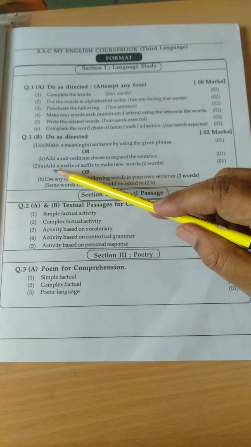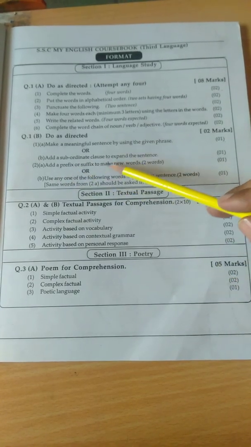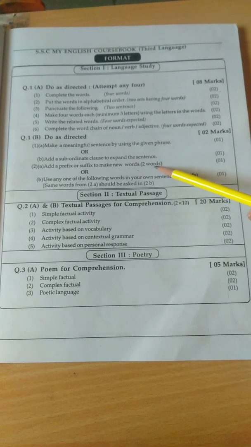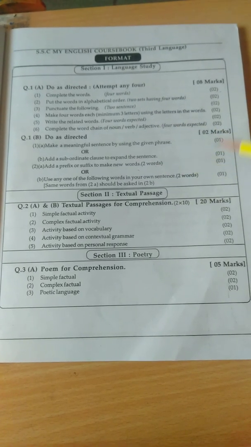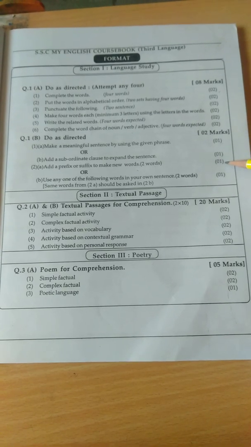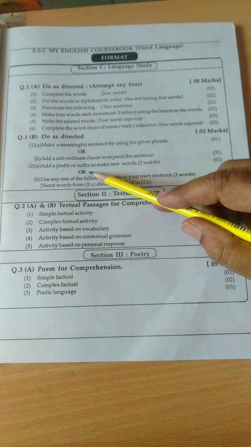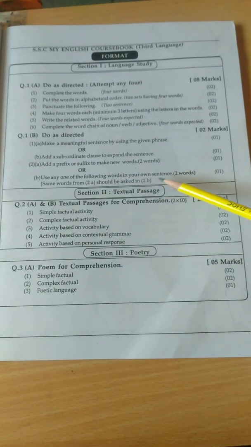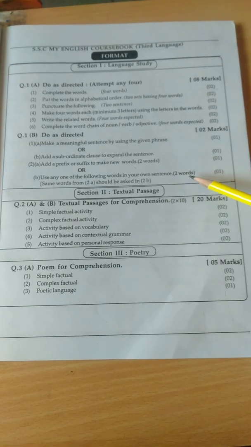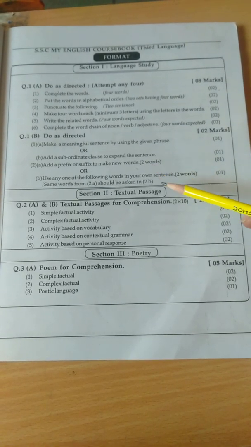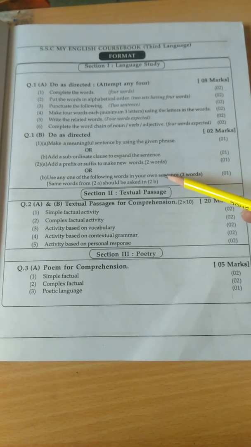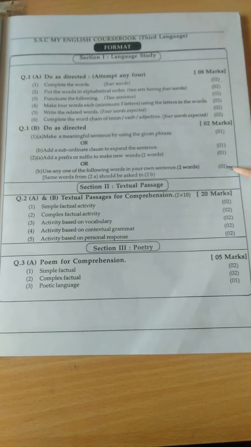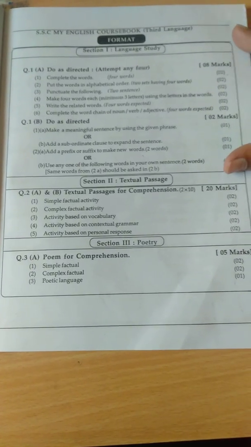Then sub question number 2A, add a prefix or suffix to make new words. 2 words will be given to you and each word carries half mark. It is for 1 mark. Or sub question number 2B, use any one of the following words in your own sentence. 2 words will be given and you have to use one and frame a meaningful sentence. It is for 1 mark. This is about section number 1.